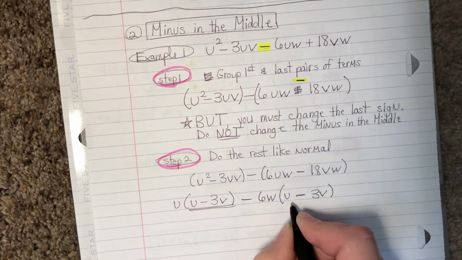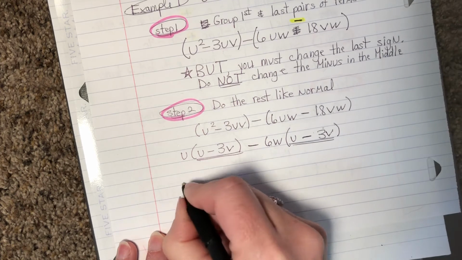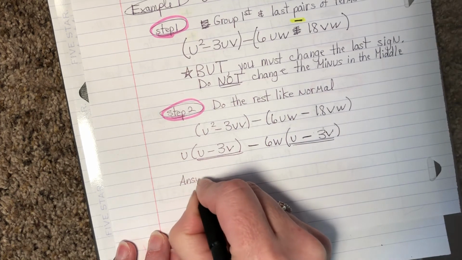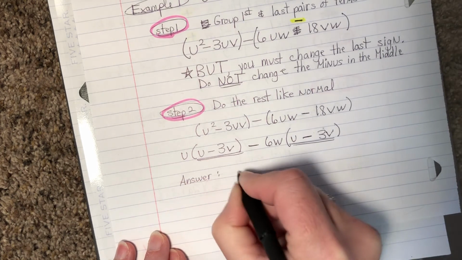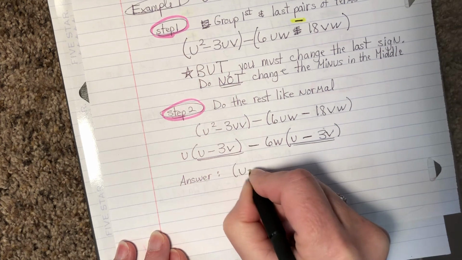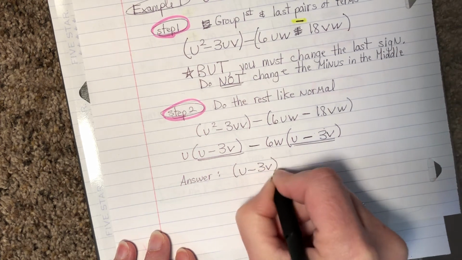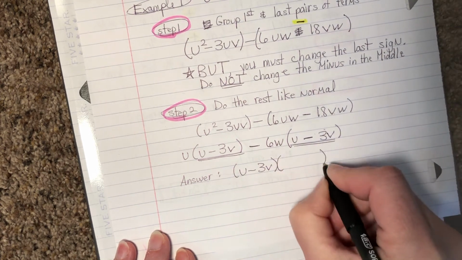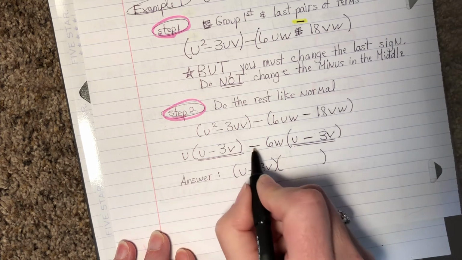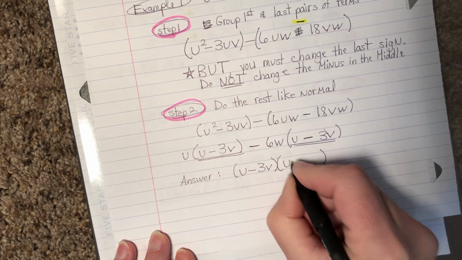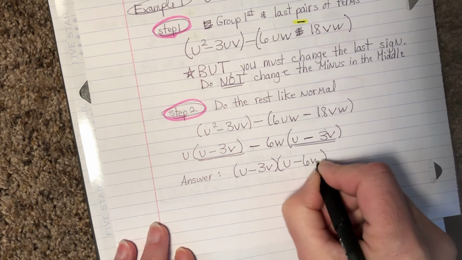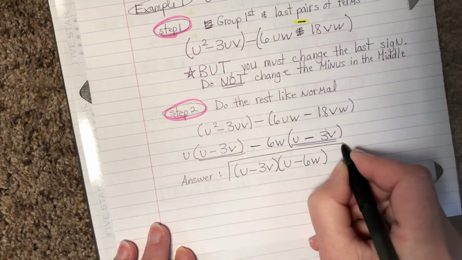Notice that these two parentheses match, and so my factors are going to be one of the two parentheses, and the second factor is the outside stuff, u minus 6w.